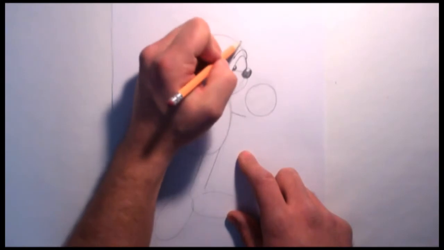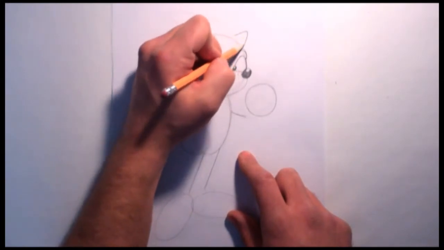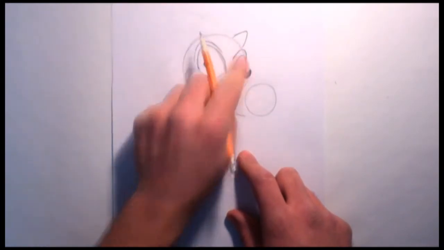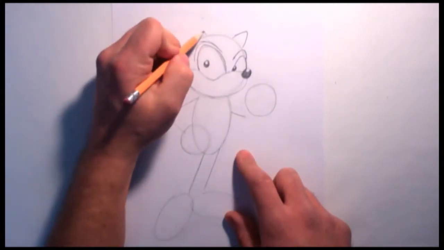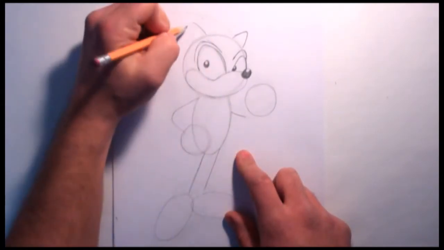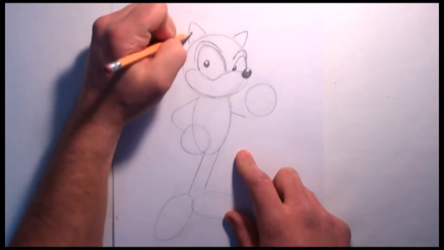Next we're going to bring in his ears. His ears are pointed just like triangles. So there'll be one here. The other one will be right above this circle that we drew earlier.